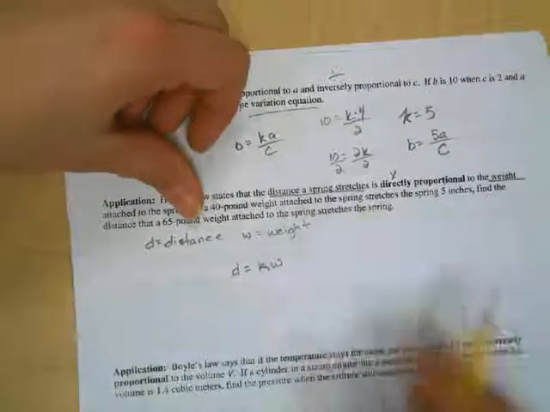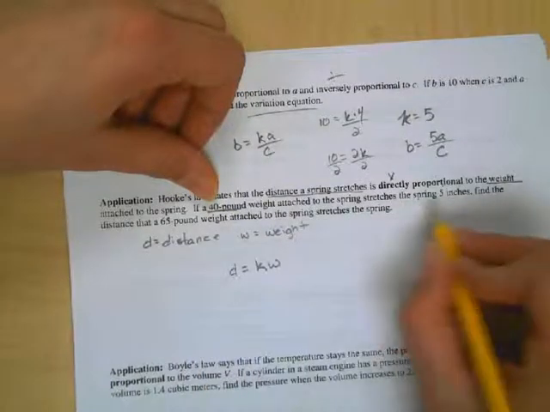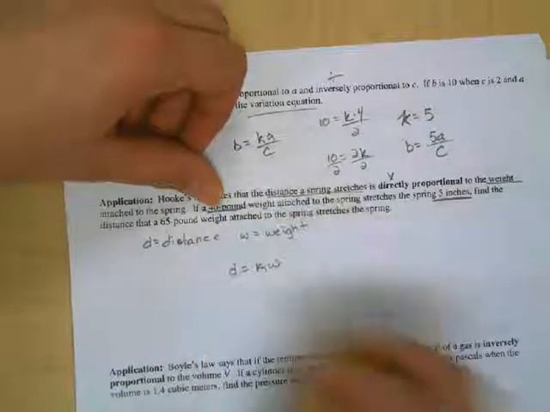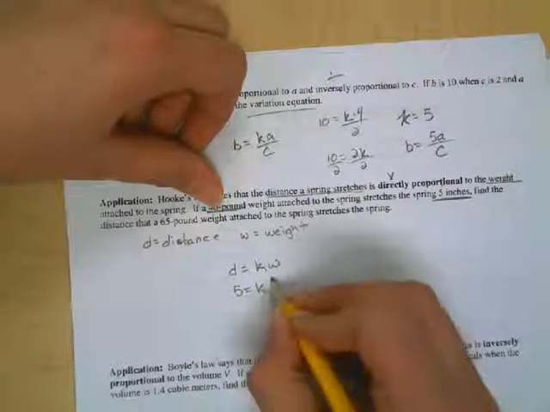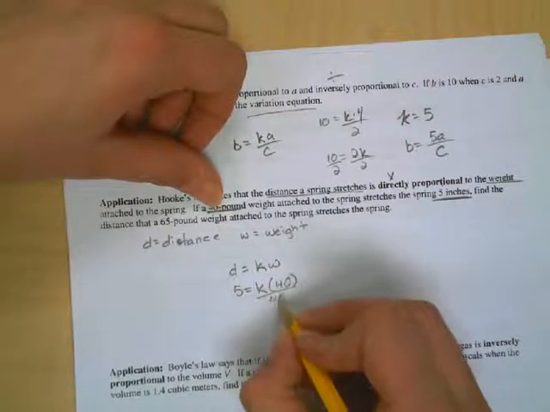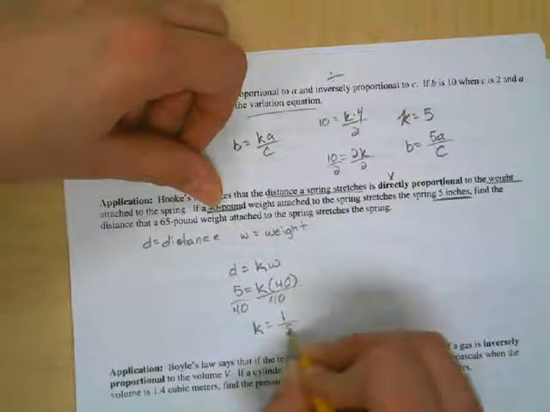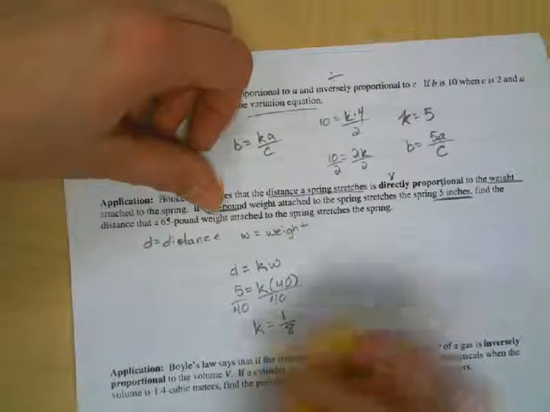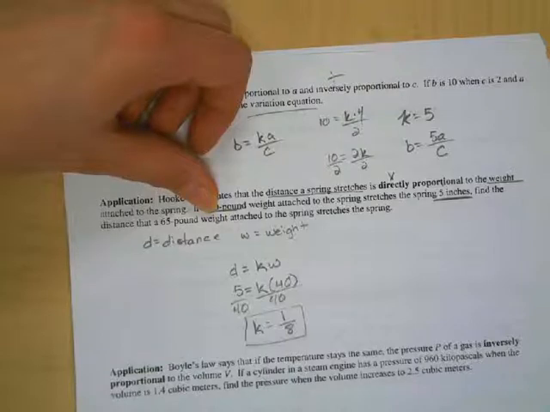K here is going to be the constant that's determined by the stretch of the spring itself. So, let's plug that stuff in. I've got a 40-pound weight, and it's going to stretch it 5 inches. So there's my distance and my weight. 5 is equal to K times 40. Solve for K. Divide by 40. So my K value is going to be 1 over 8. So 1/8 is my constant of variation. That's going to be my K value.